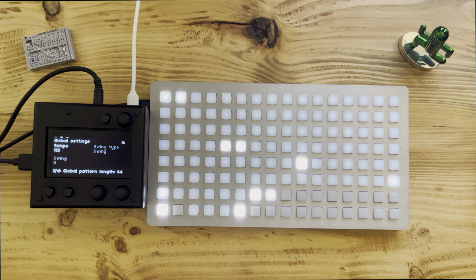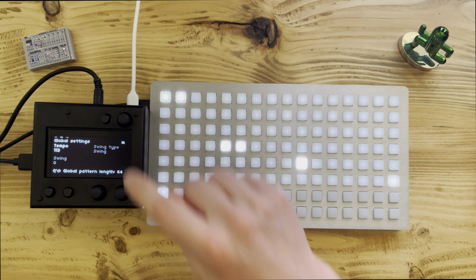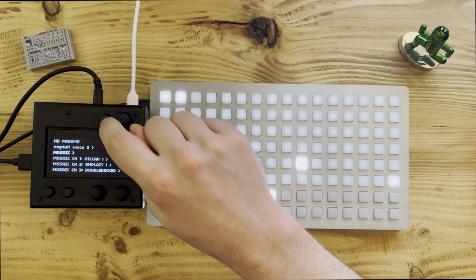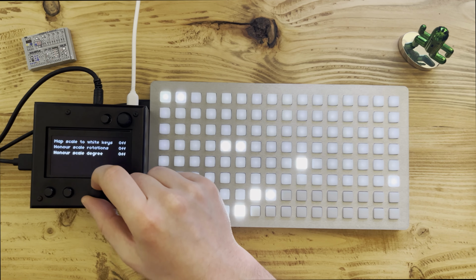By default, Mosaic auto saves every 2 minutes if you don't perform an action on the grid and the sequencer is not playing. As shown before, you can enter the Mosaic menu and save a project manually, unload, or start a new project, as well as the options which are detailed in the manual.